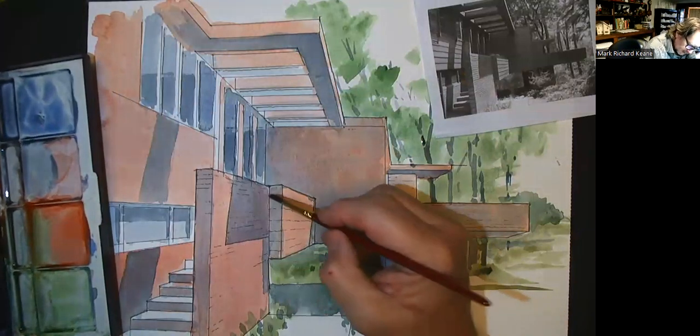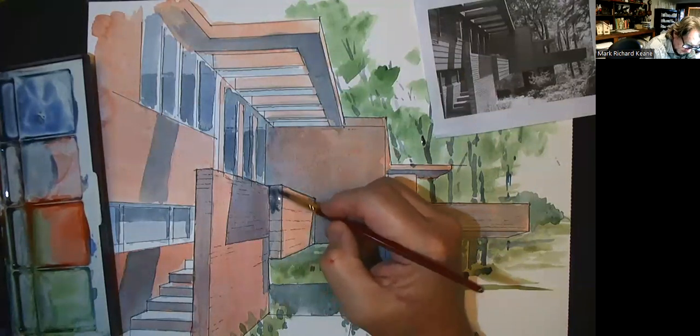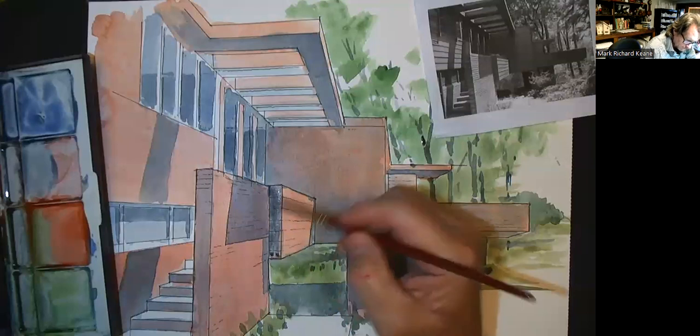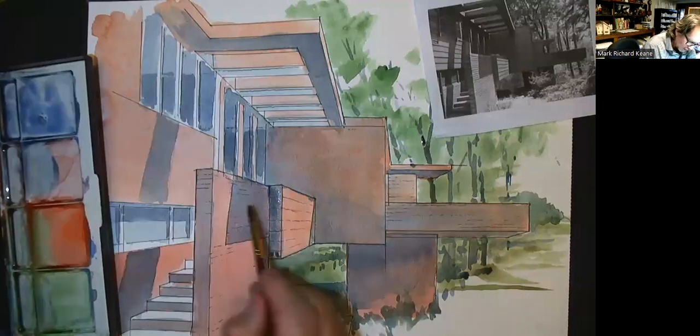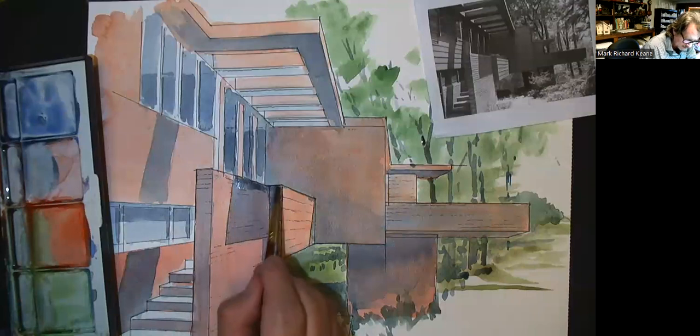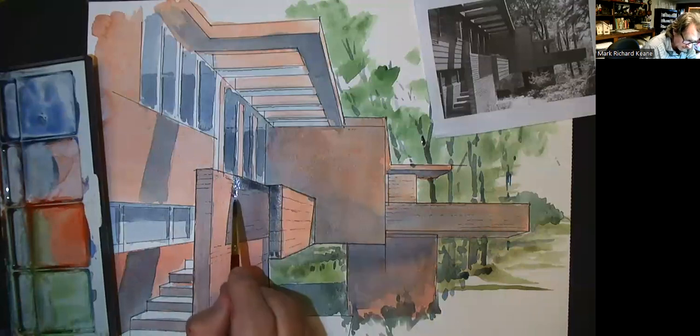And now we'll deal with this closer to us first, because the more powerful contrasts will be the ones that are in the foreground. Right at the top here, the deeper that gets, the less we see the line we just did in ink.